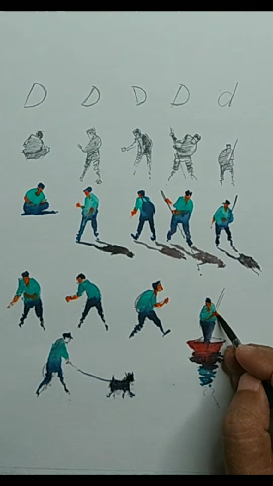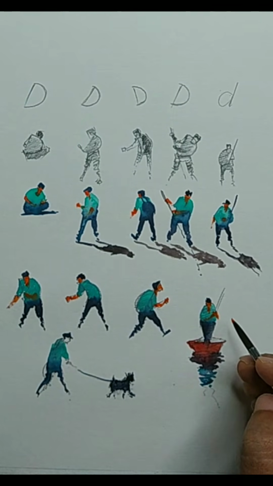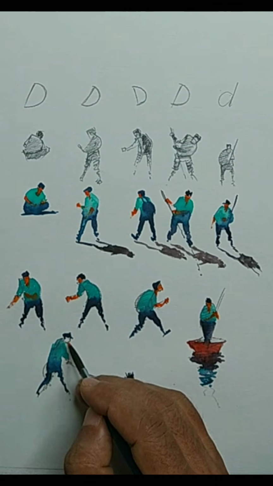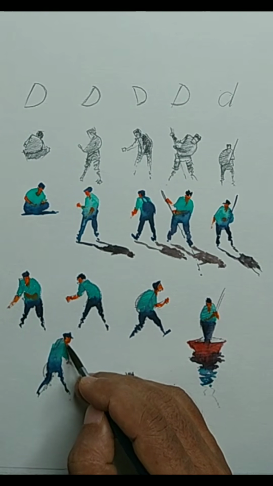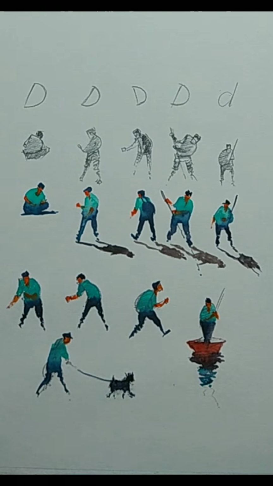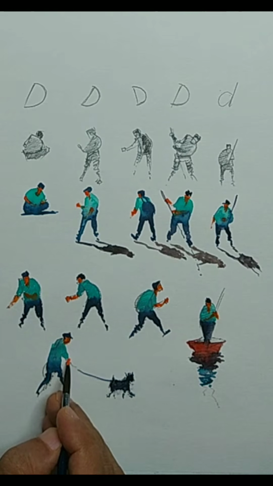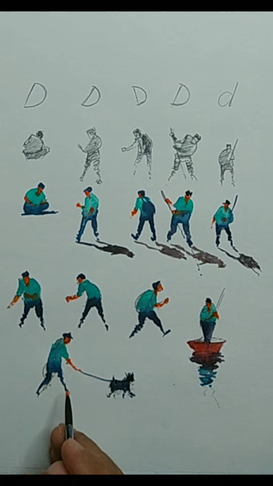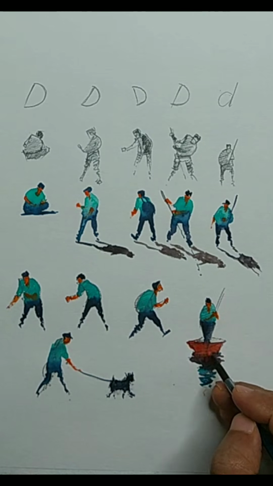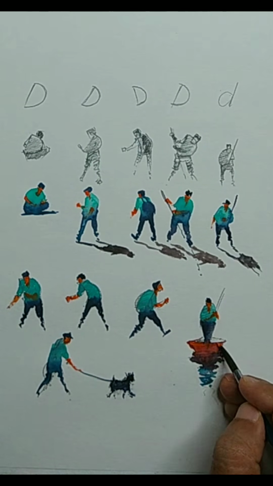We need to activate the area of your brain where the imaginations are happening, and that can be done with a lot of practice. So please do a lot of practice, and as you practice more and more, you will improve.